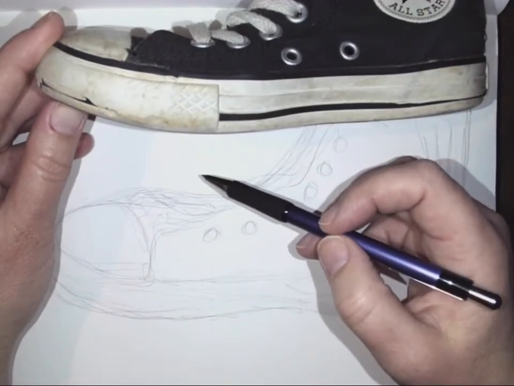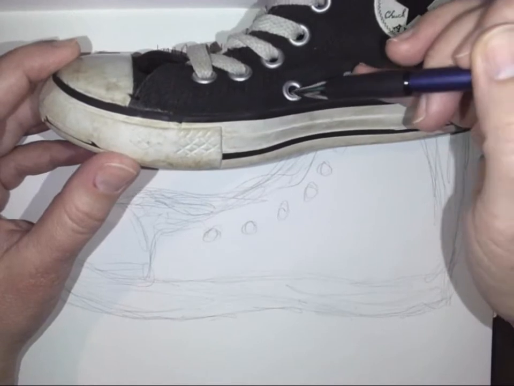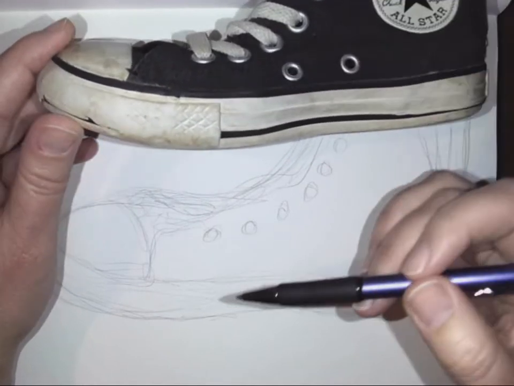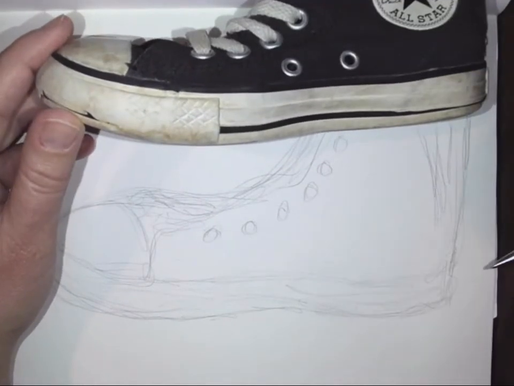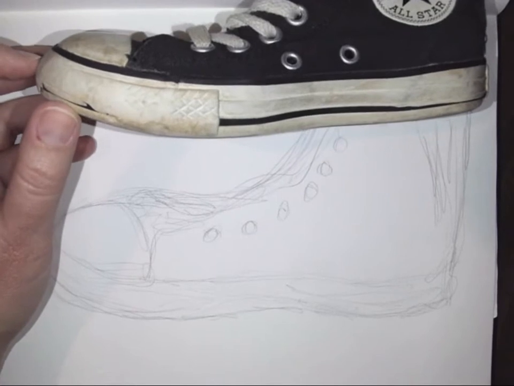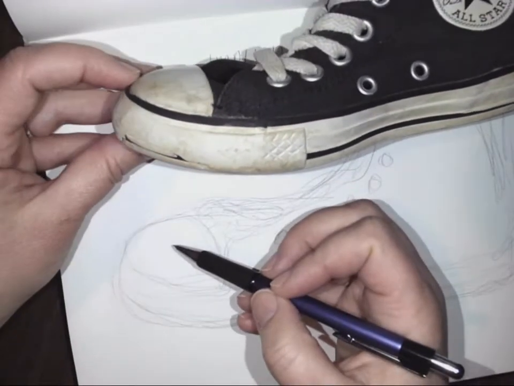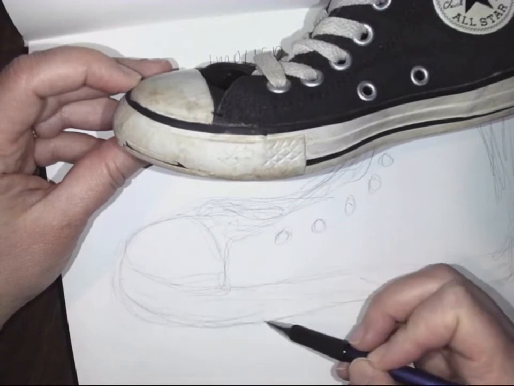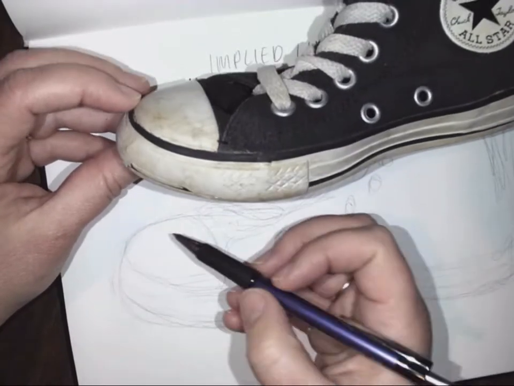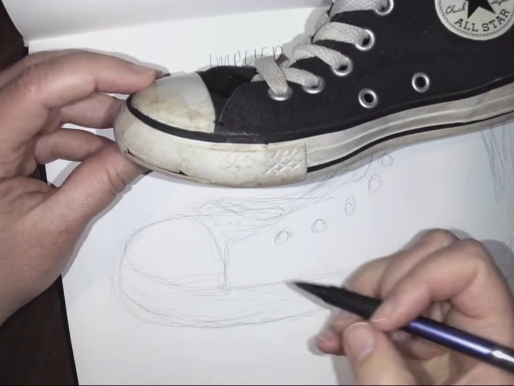If this is my 0 on the gray scale, and this is my 10 on the gray scale, the very, very black, then everything else is going to fall in between. Everything else is going to get some pencil markings on it. Now, how do I get implied lines? Well, here's the toe. I'm just going to work on one section. This is the white part of the shoe here. Try to hold it so you can see it.